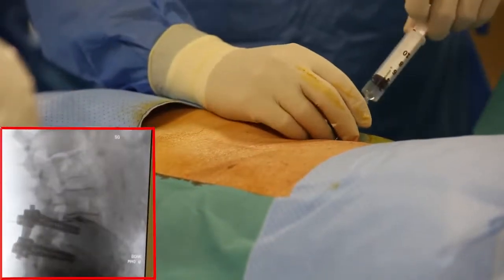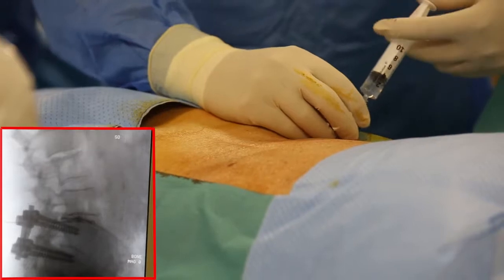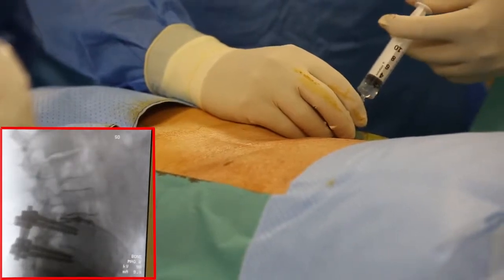Confirm that the position is correct by injecting contrast medium to perform a discogram. The monitor confirms that we are inside the disc and that it is herniated.